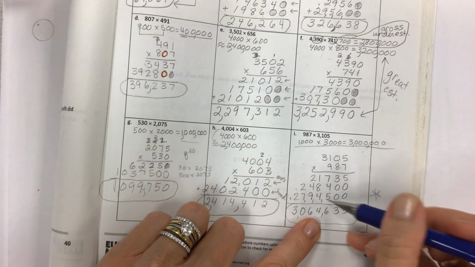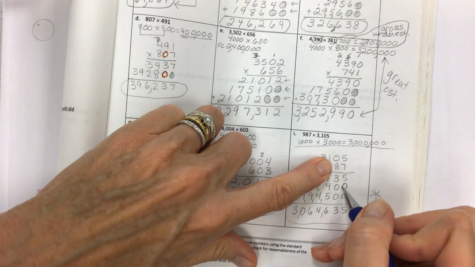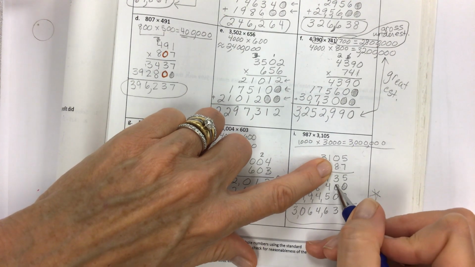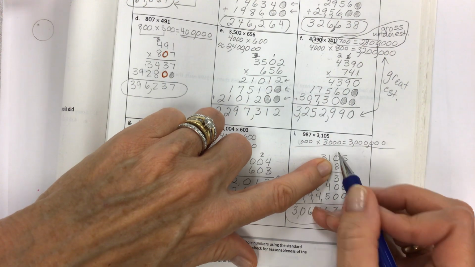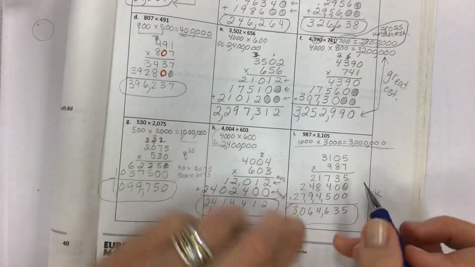Next row, I have 3 partial products because I have 3 digits. 8 times 5 is 40. Oh, sorry, this is the ones place. This is now our 40. This is the 0. The 4 went up, and then it falls down. 8 times 1 is 8. 8 times 3 is 24.